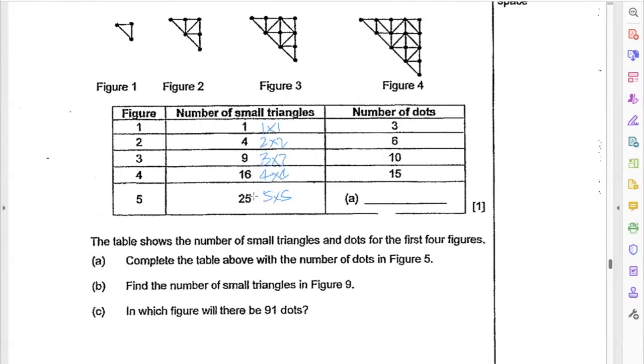Now let's look at this one. This is obviously not a square number. So we look at the differences. This plus 3, plus 4, plus 5. Next one we got plus 6. So 15 plus 6 will be 21. All right. Now let's look at the answer to this question.